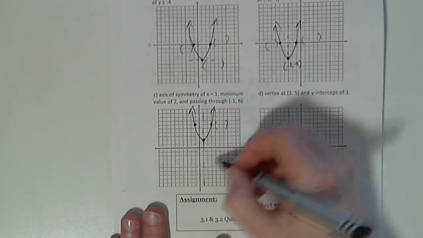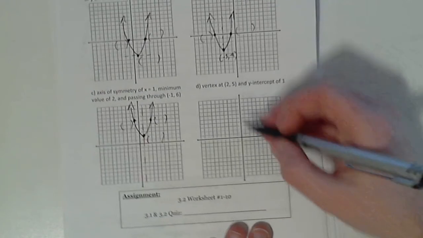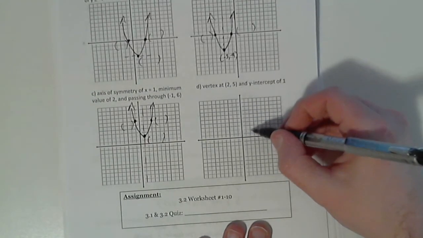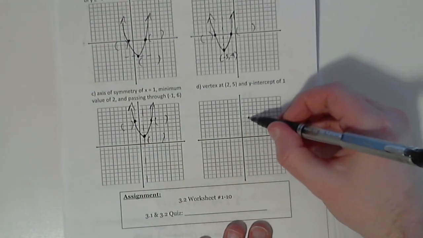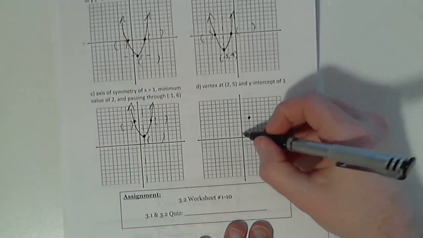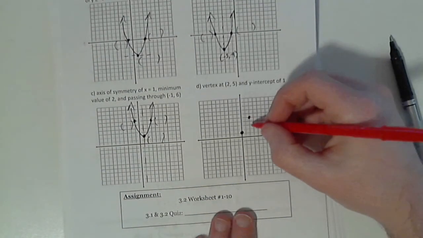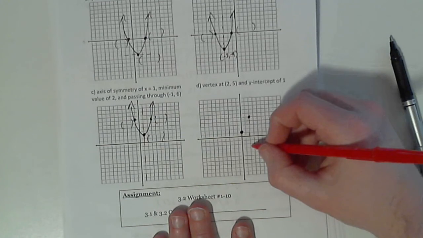Arrows, label, good. And the last one, vertex at 2, 5. Y-intercept of 1. Again, we just need to know that we have an axis of symmetry.